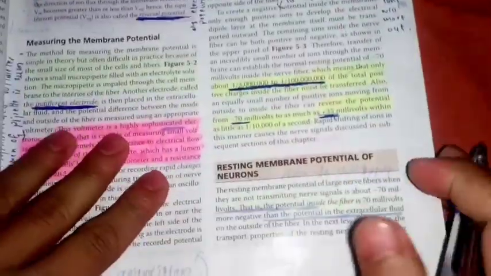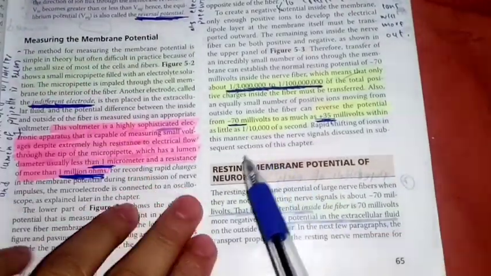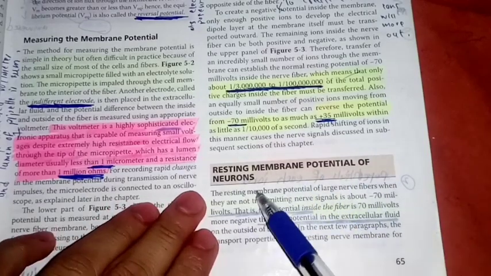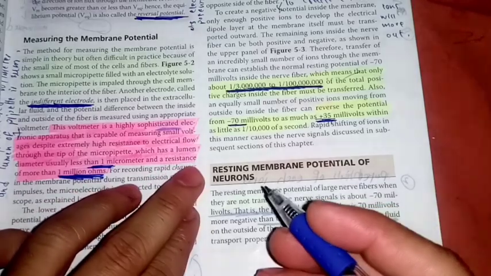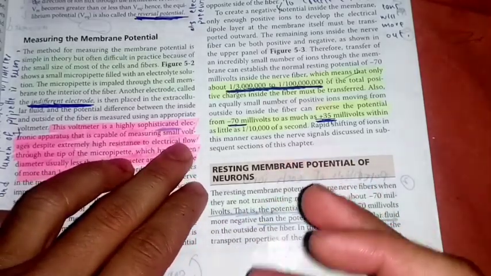Bismillahirrahmanirrahim. This is part 2 of chapter number 5, resting membrane potential of neurons: how the resting membrane potential develops in the neuron. Now we will discuss it in more detail.